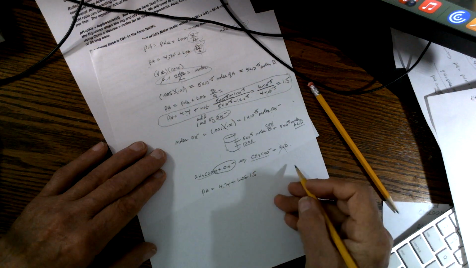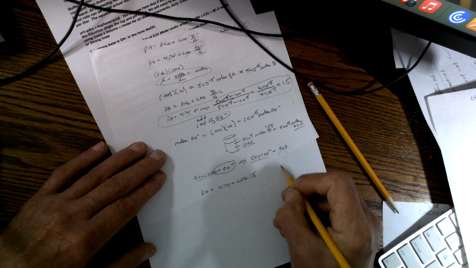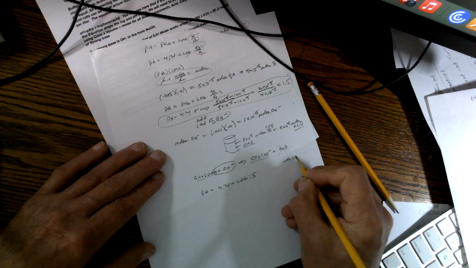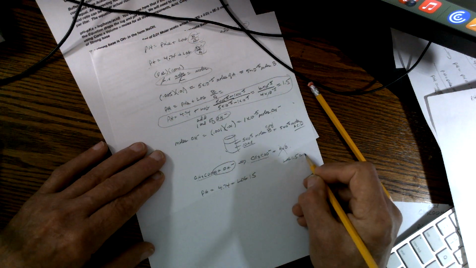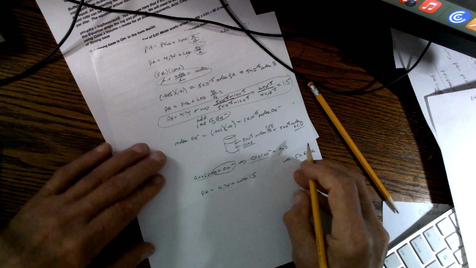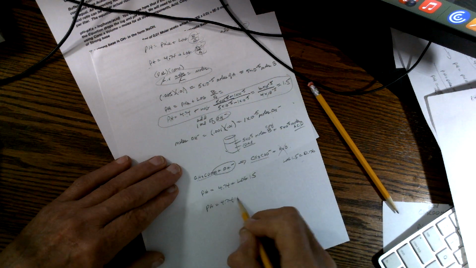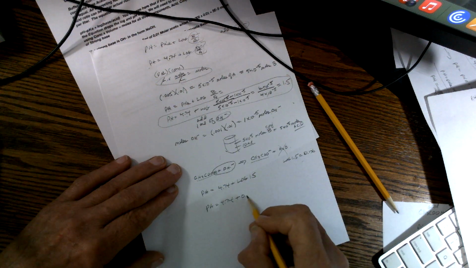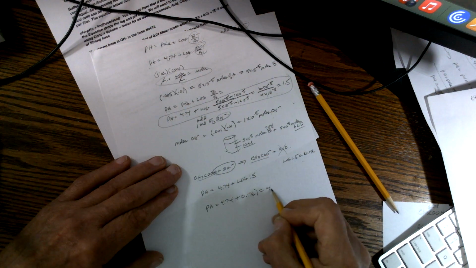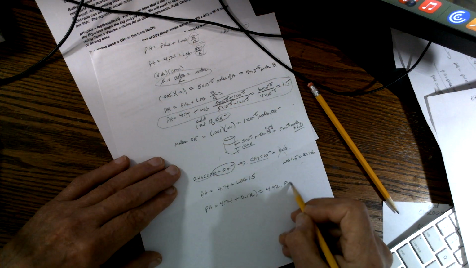Now if I get my handy dandy calculator out, the log of 1.5 is equal to 0.176. So the pH is equal to 4.74 plus 0.176, which is equal to, I call it, 4.92. All right, so this is our final answer.